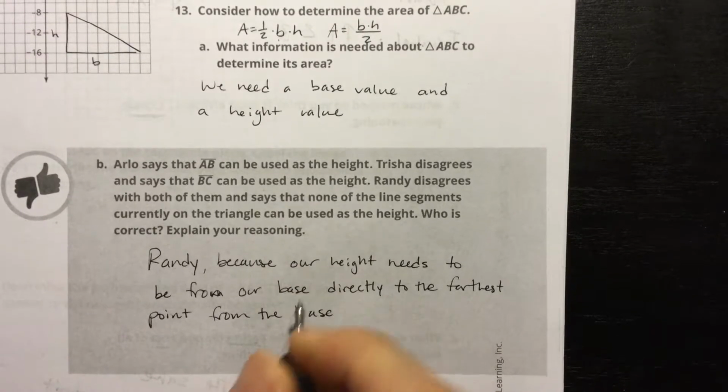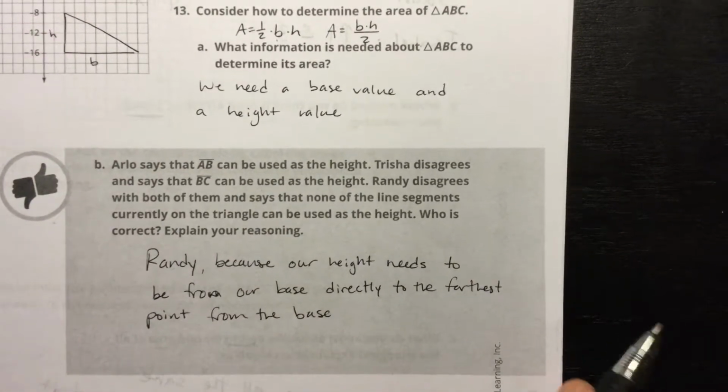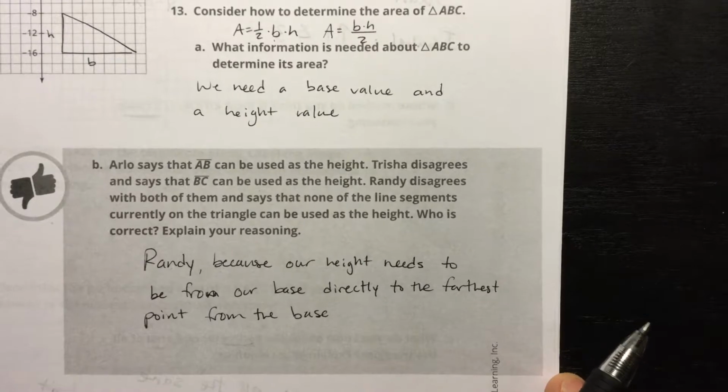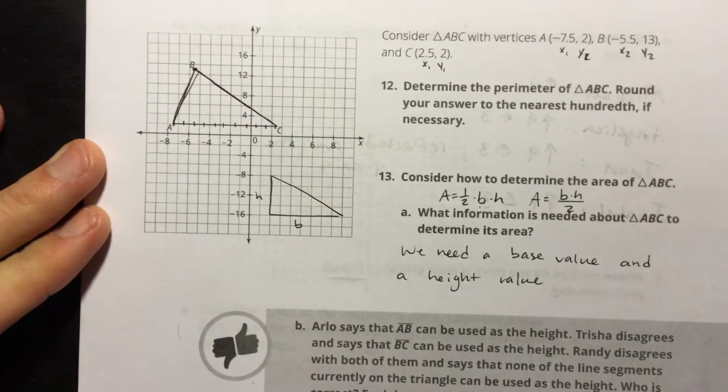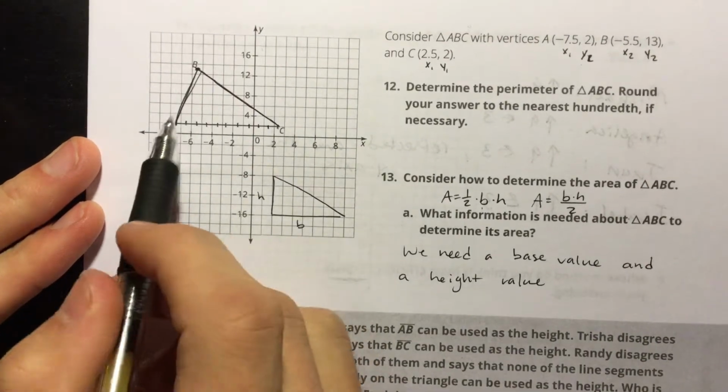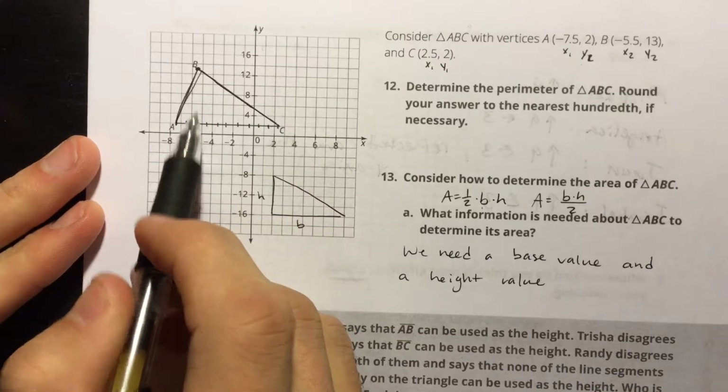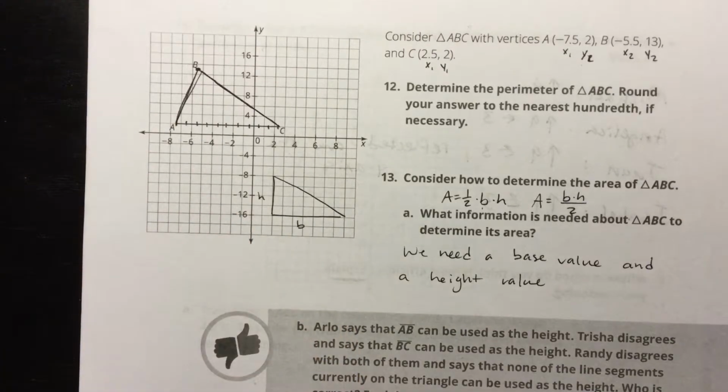And so if that's a little confusing for you, our height needs to be from, wow, this is a little confusing, but here we go. Our height needs to be from our base directly to the farthest point from the base. So basically what I'm saying is it needs to be from our base directly to the highest point from the base. And then we will get some restrictions on that, which we'll talk about in a second.